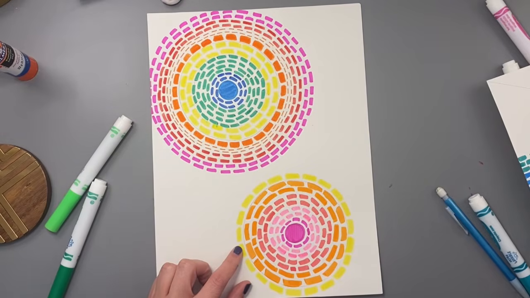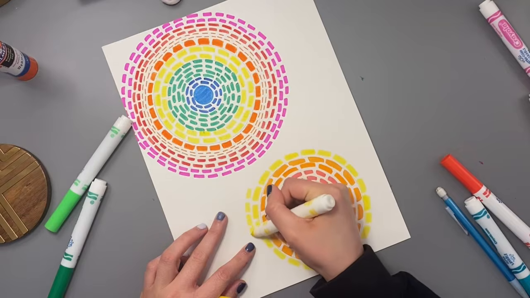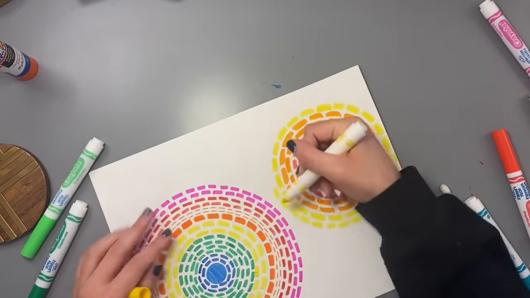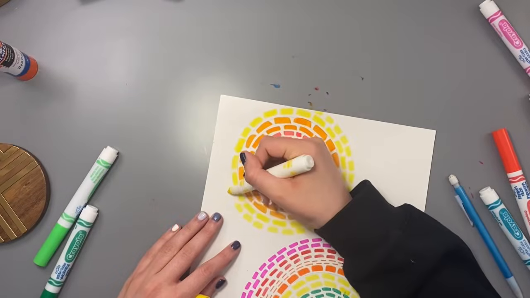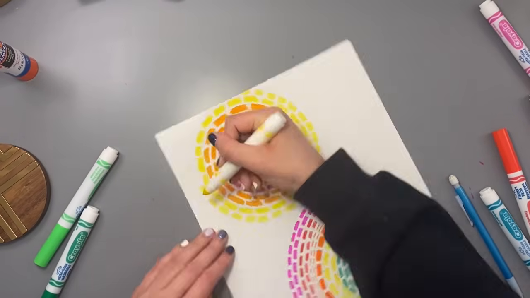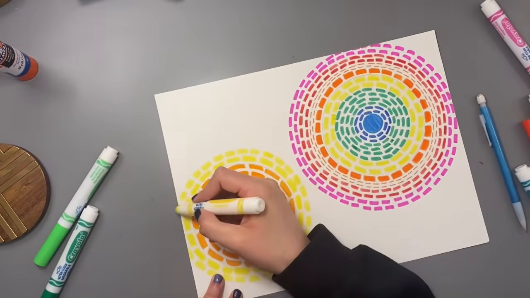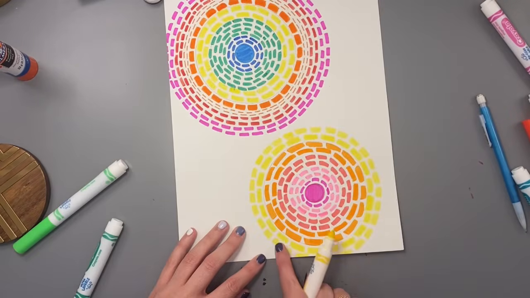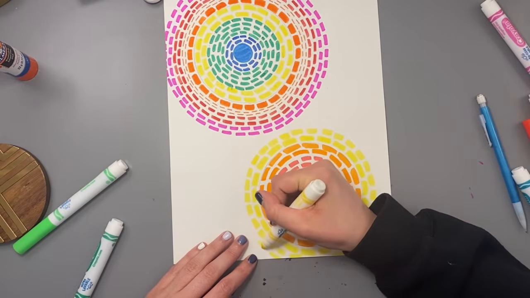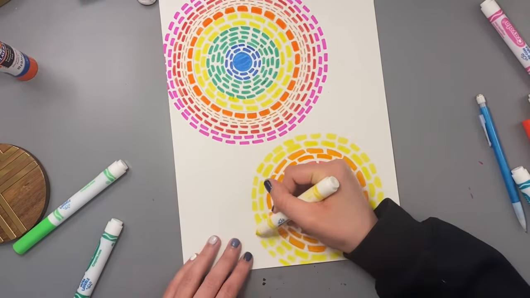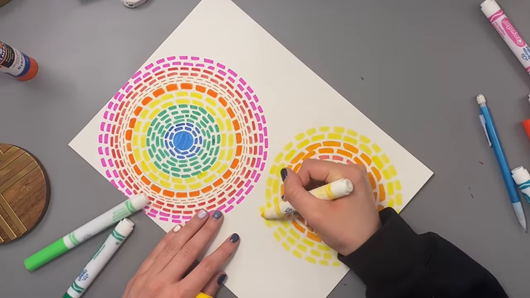So I have yellow here. I would continue adding lines with yellow, because I'm going to do 2 or 3 rows of each color. So this is my second row of yellow. And when I get to the edge of my paper, I'm just continuing as if the circle went off of the page. So this is using a little bit of cropping, and it's leaving a little bit to the imagination of the viewer of your art.